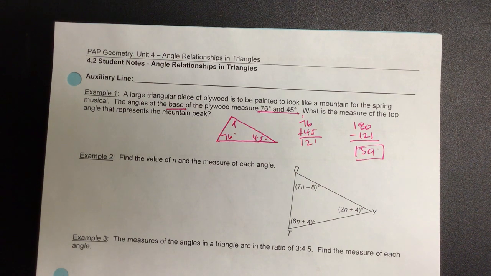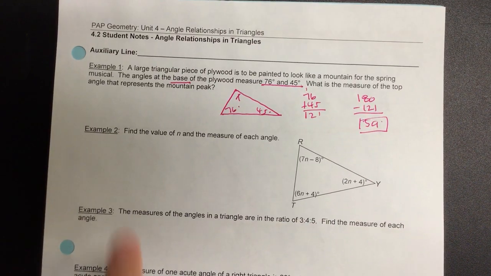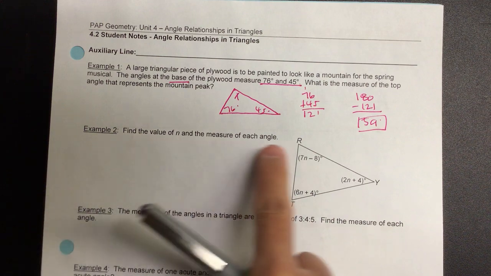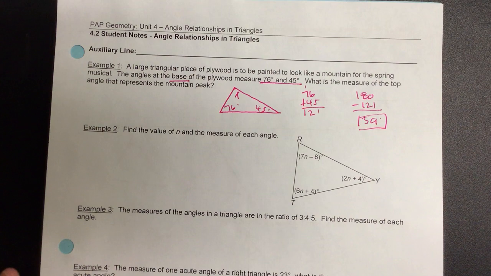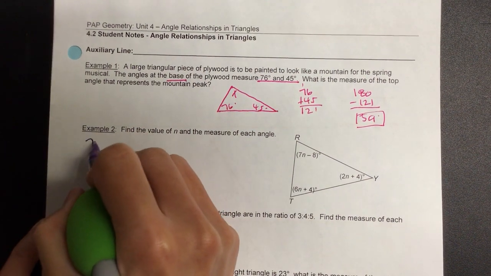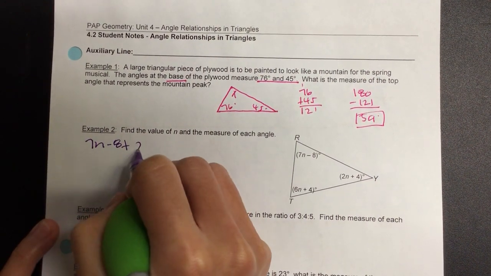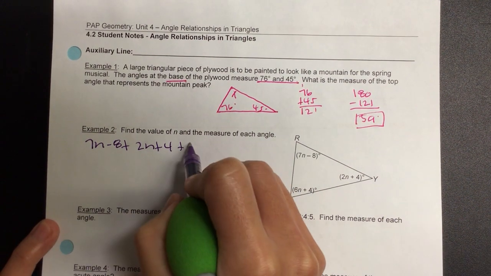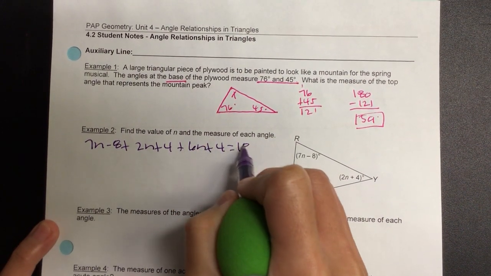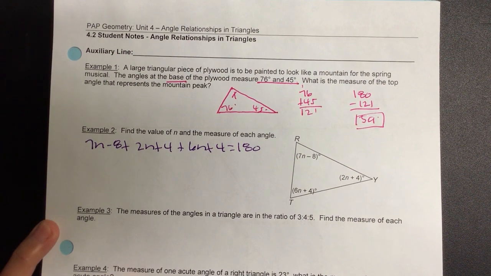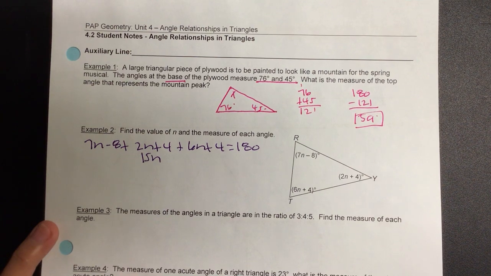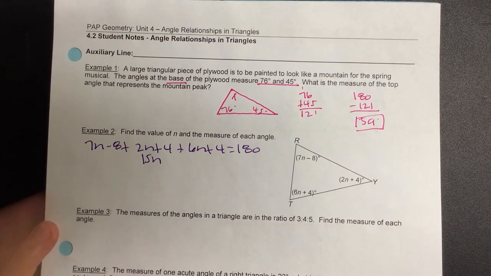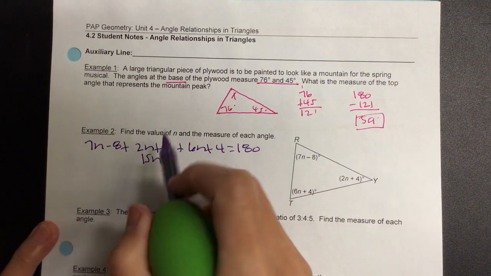For example number 3, can I assume that this triangle looks like something? Is there any information on here that says it is a scalene, isosceles, equilateral, or any of that? But we do know all the angles together must be how many? 180. So I have 7n minus 8 plus 2n plus 4 plus 6n plus 4 is equal to 180. When I combine the n's, I get 15n. And I know the constants become a zero pair since we have a negative 8, positive 4, positive 4.